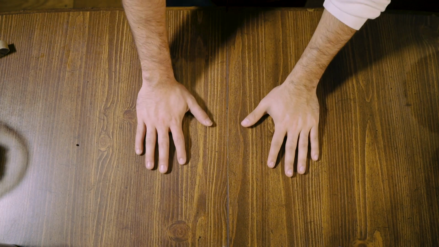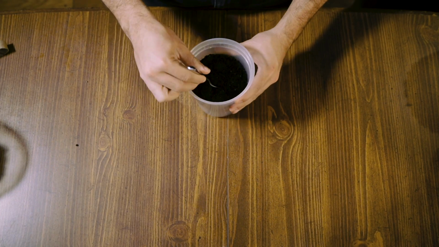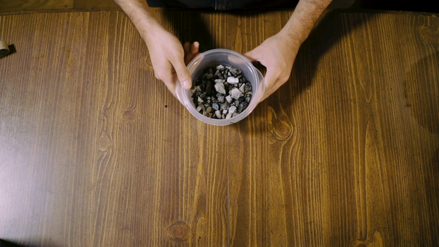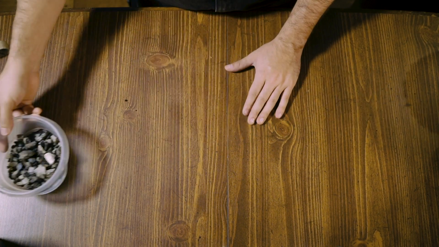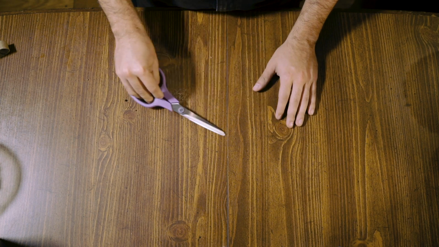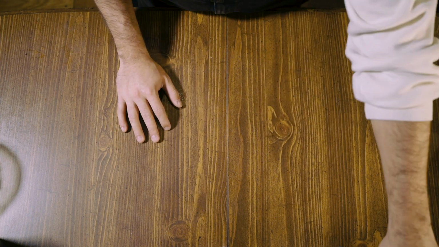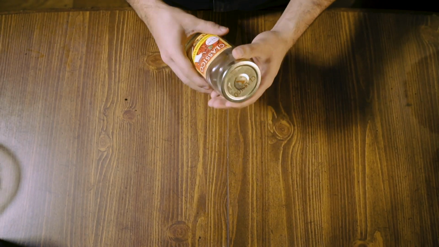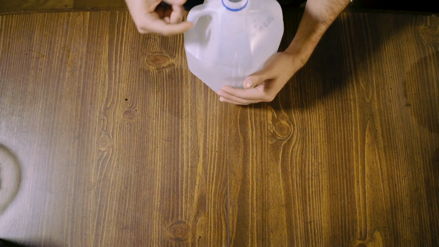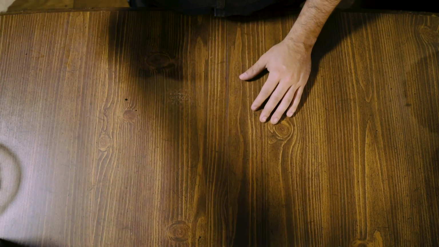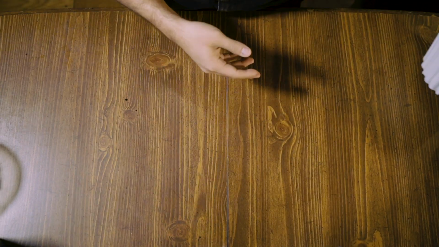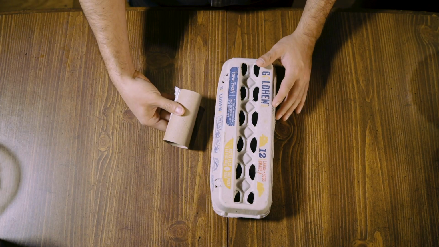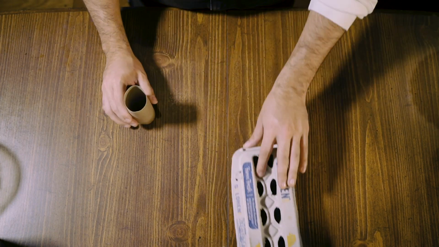All right, so the first thing you're going to need to do is gather up all your materials. You're going to need some soil. You can grab this from your front or backyard. You're also going to need some rocks or some gravel for drainage. You're going to need some scissors for cutting. Now, just what you're going to put your plant in. You can use a mason jar. You can use an old tomato sauce jar. You can use a milk jug or a soda liter bottle. And if you have an old houseplant pot, you can use that as well. We're also going to be using an egg carton and toilet paper roll to make little transplanters.